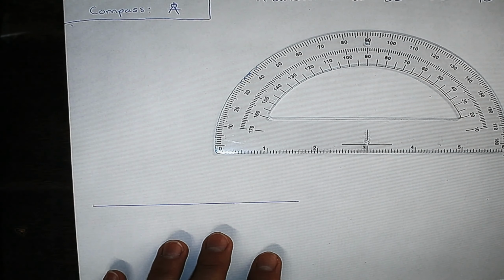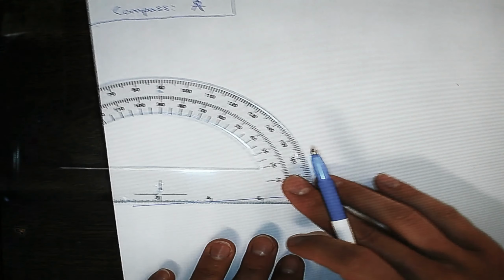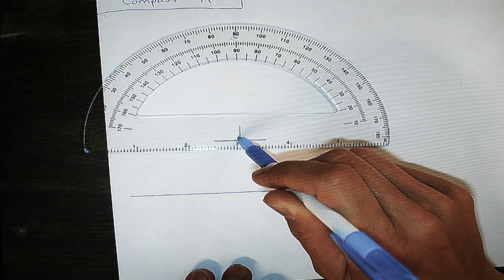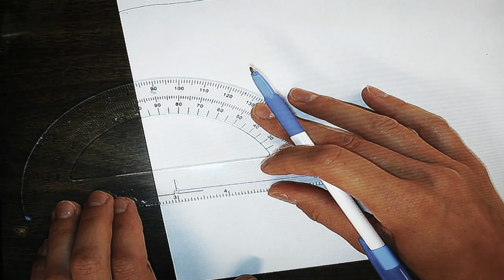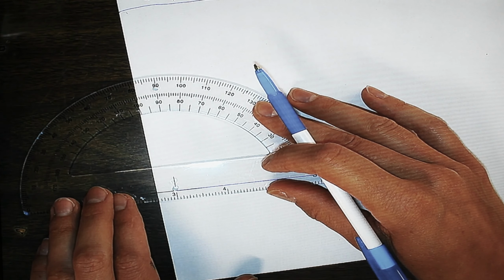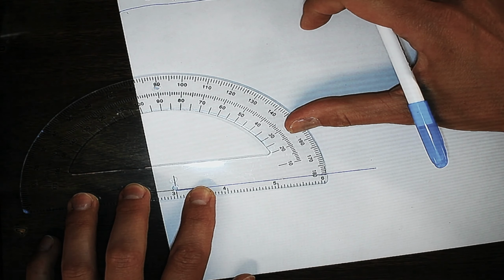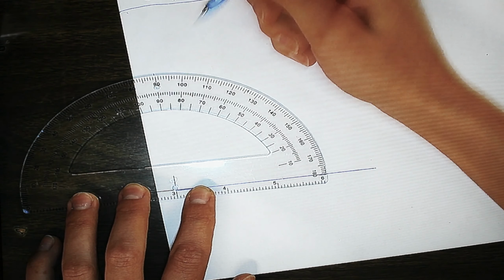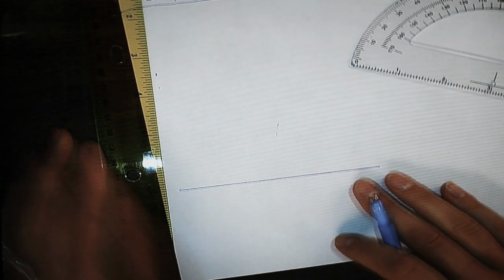Now we need to make sure that we have 90 degrees, and this is how we tell that we have exactly 90 degrees. You're going to find the center, so this is going to represent the center of your circle. You place that right over the edge of your line, if you guys can see it, right there. And then make sure that the 180 lines up perfectly with your other line. And then you're going to find the 90 degrees right here and draw a dot. You can also draw a dot right there. Now you know that the line from here to here is 90 degrees from the line here to here, and I will connect those two dots.